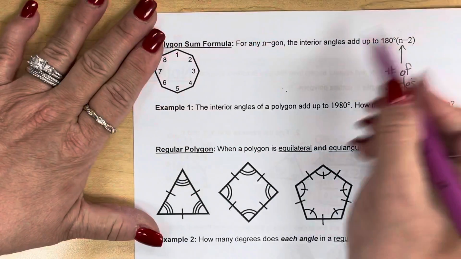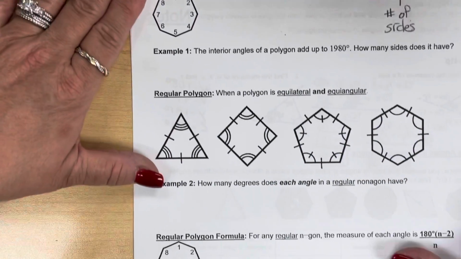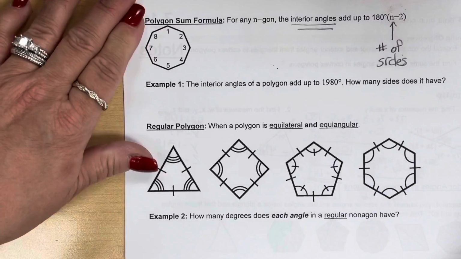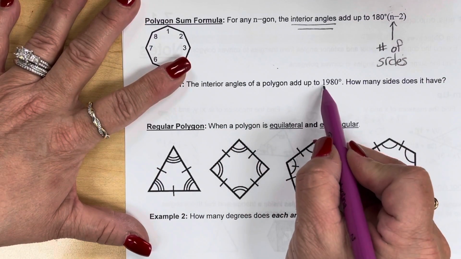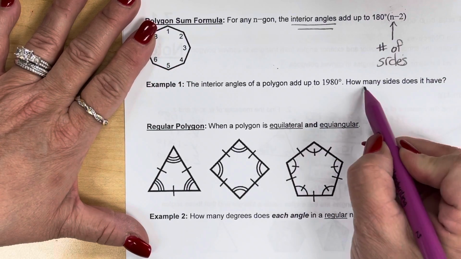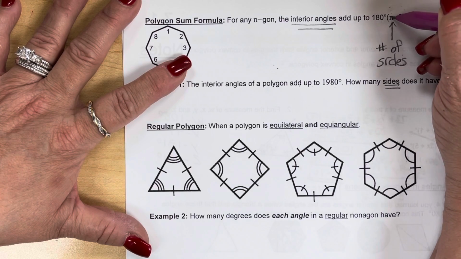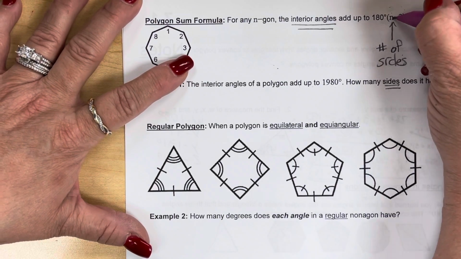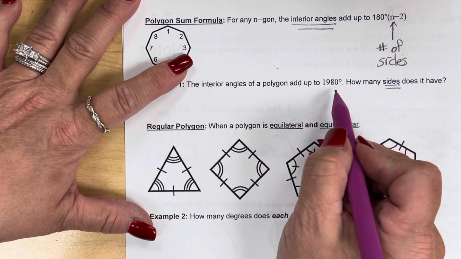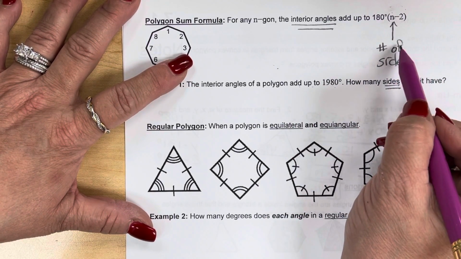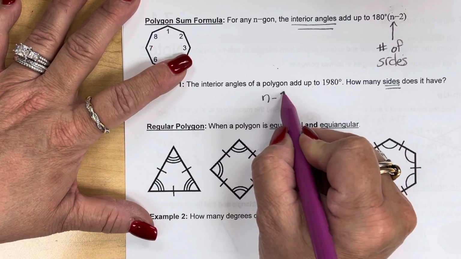But that is for interior angles, okay? So, for example number 1, it says the interior angles of a polygon add up to 1980. How many sides does it have? So what we're going to be looking for is n. The way you approach this question is you use that formula and plug in what you know. All right, well, I'm looking for n minus 2.